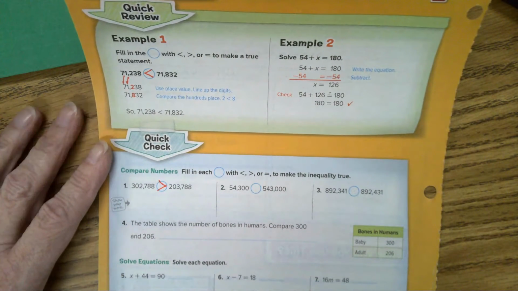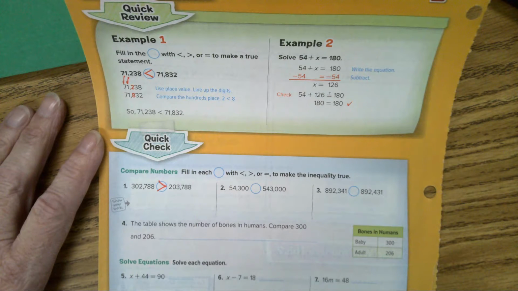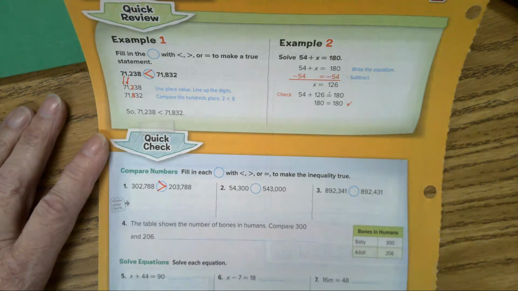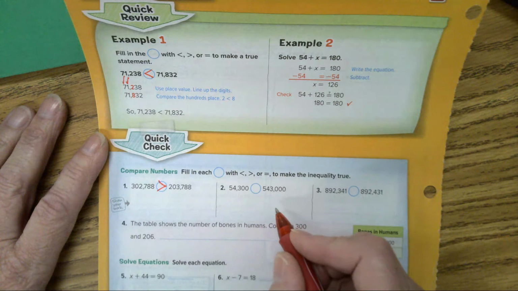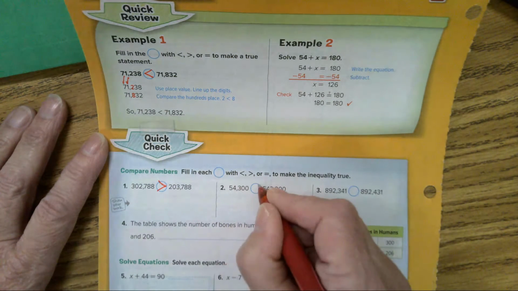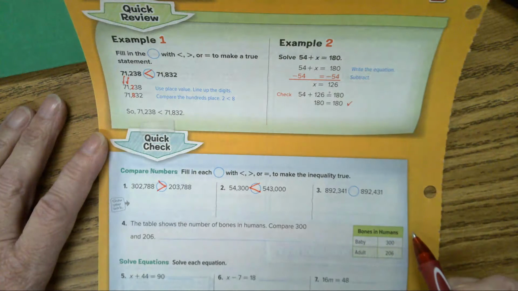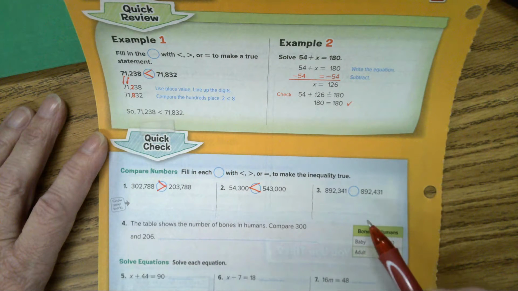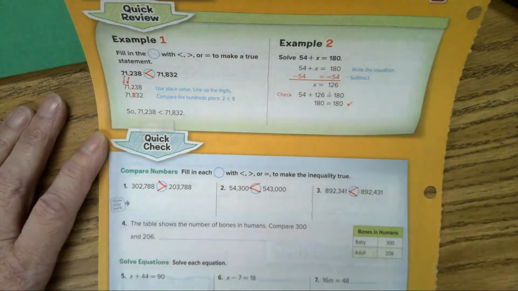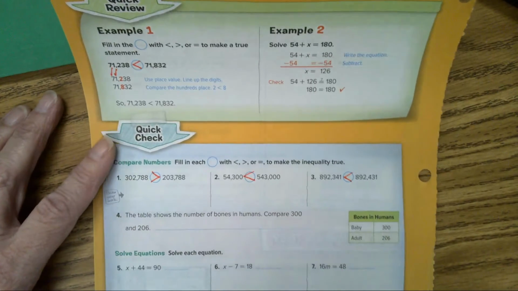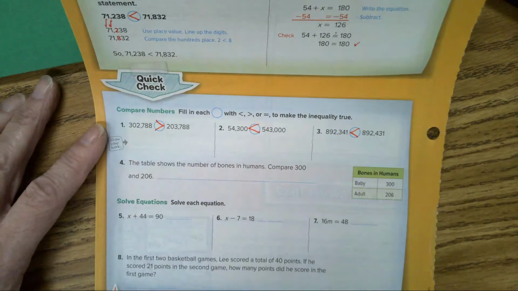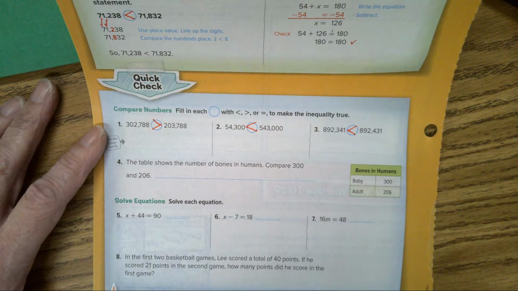So in number 1, we determined that 302,788 is greater than 203,788. In this problem, 54,000 is less than 543,000. It gets the point. In the next one, 892,341 is less than 892,431. Any questions?